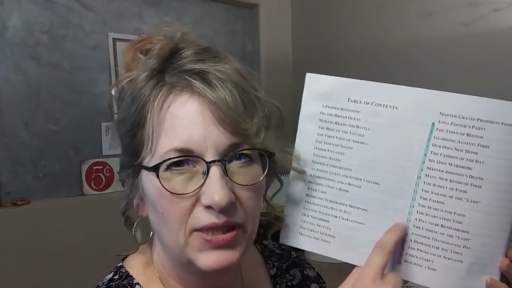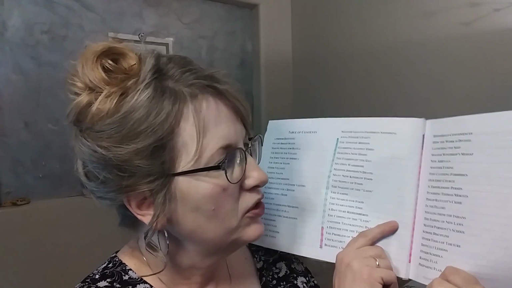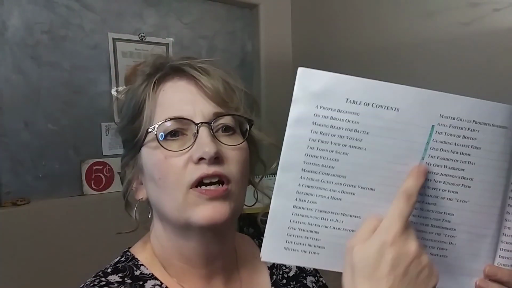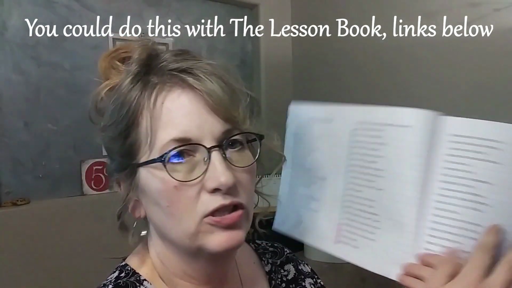I'm sorry, they're not really in chapters. They're like little snippets. I'll show you. So I've split them up pretty much equally, and I've used a different color highlighter for each portion so that it's easy for the reader to differentiate which part is which.